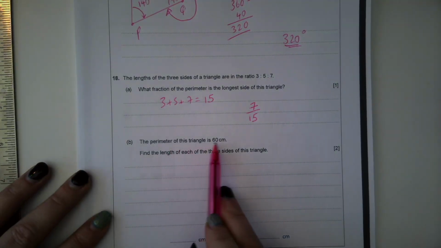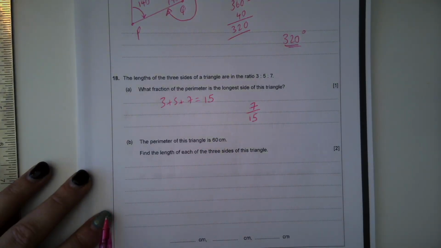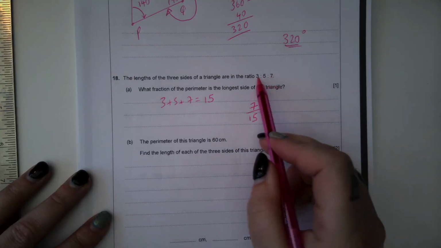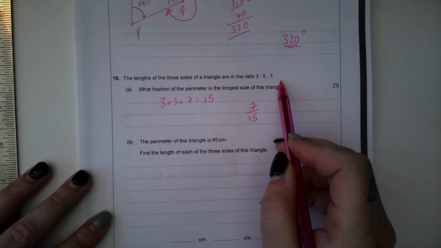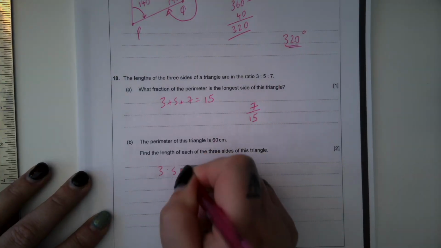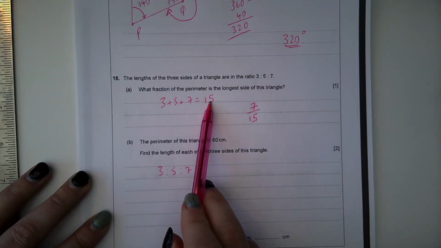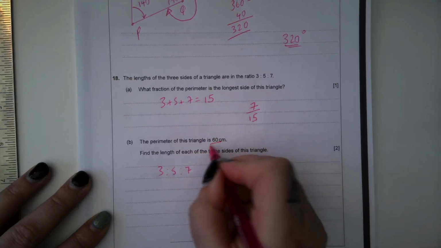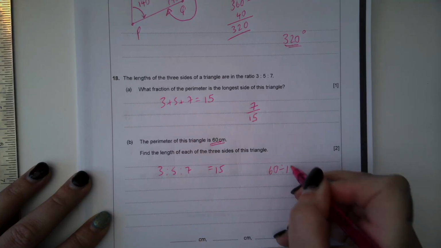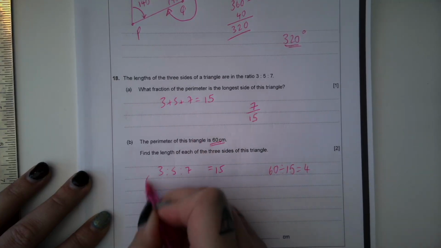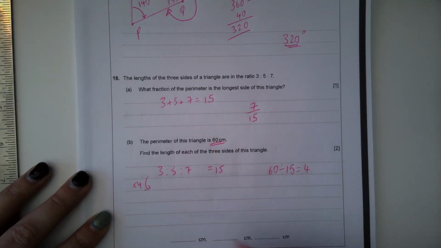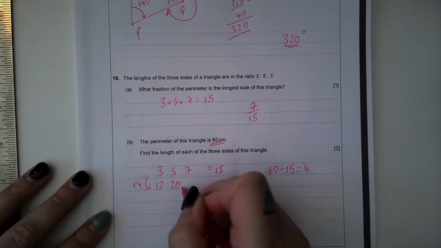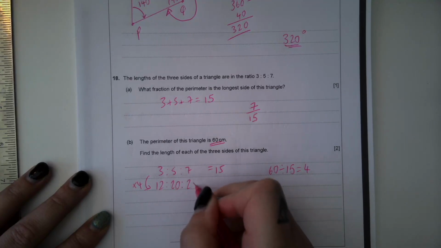The perimeter of this triangle is 60 centimetres. Find the length of each of the three sides of this triangle. So we're going to share into this ratio. Okay, so we're going to share into 3 to 5 to 7. In this part, we already said that they add to 15. So we're going to do 60 divided by 15. And then we're going to multiply each of these by 4. 3 times 4 is 12. 5 times 4 is 20. 7 times 4 is 28.